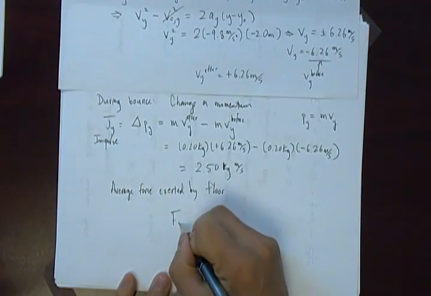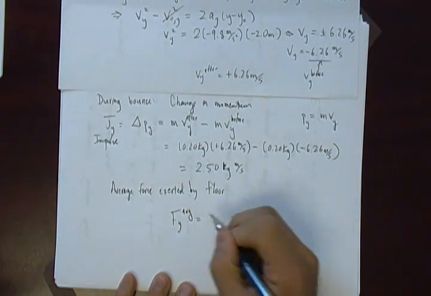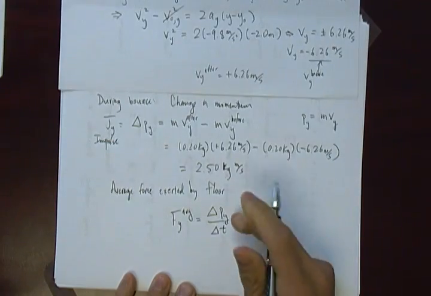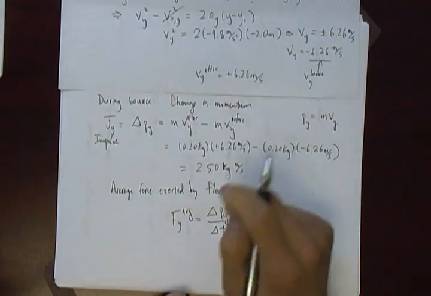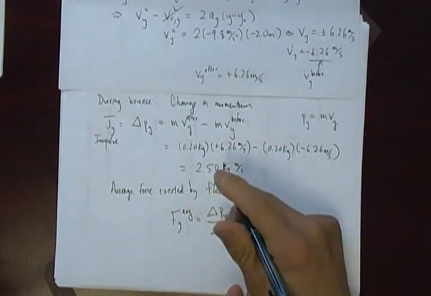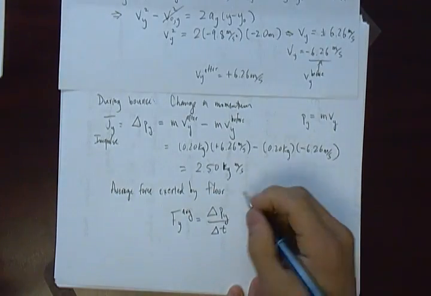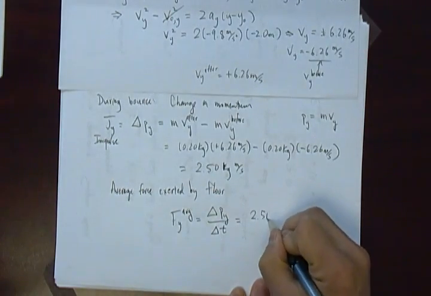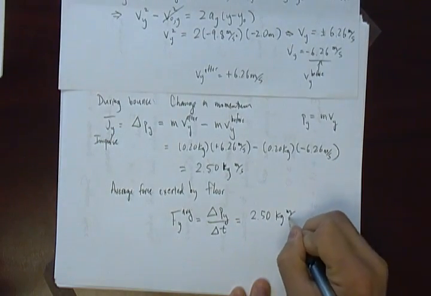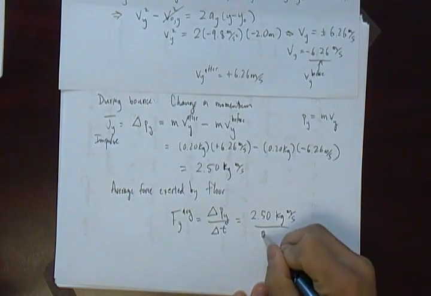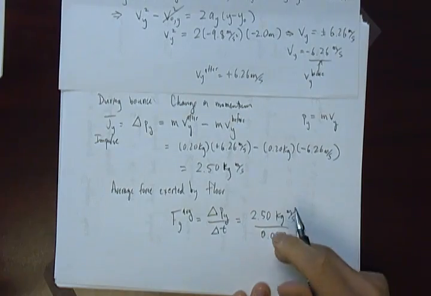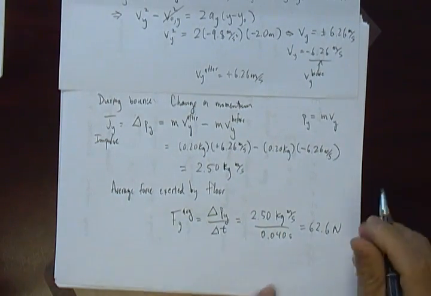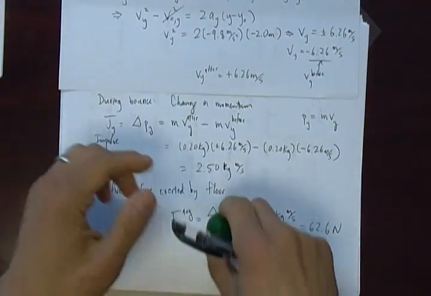Okay, so Fy average will be delta py divided by delta t. So that's the formula that we had last time. Change in the momentum divided by delta t. And so that will be equal to 2.50 kilogram meters per second divided by 0.040 seconds, or 40 milliseconds. So that's 62.6 newtons in the upward direction, pushing the ball up.